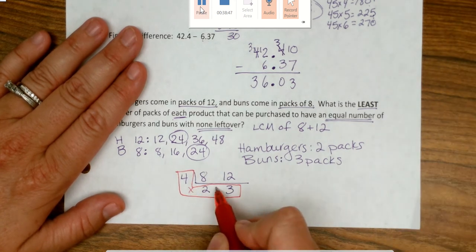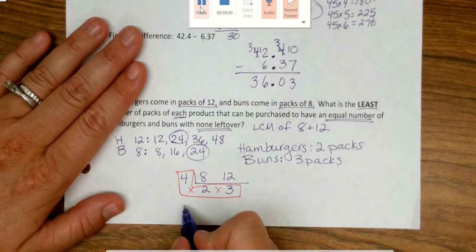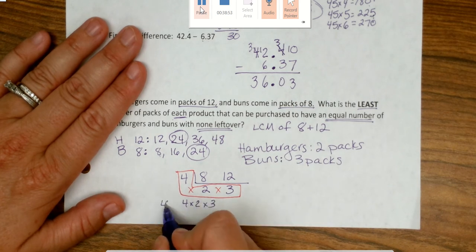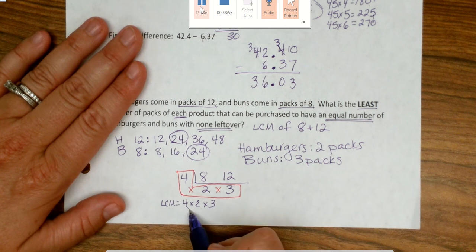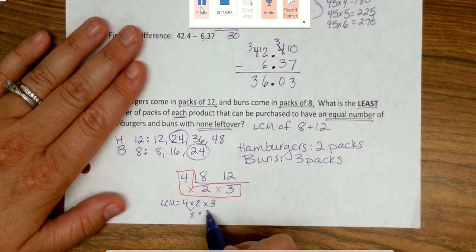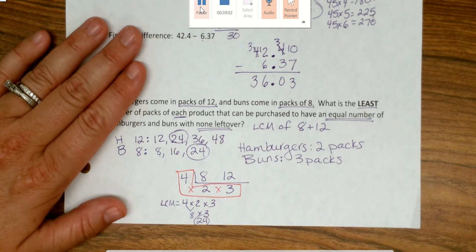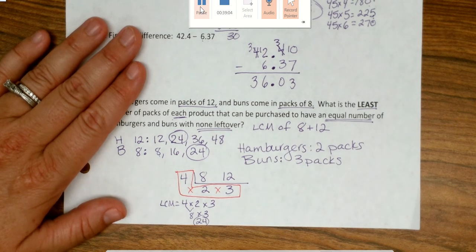All of them. All right, so I've got 4 times 2 times 3, which will give me my LCM. 4 times 2 is 8. 8 times 3 gives me 24. 24. So again, that's telling me how many hamburgers and buns in all I need.